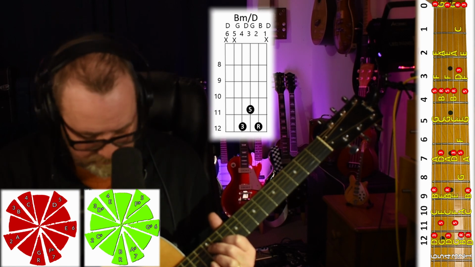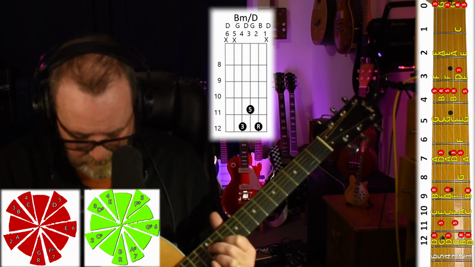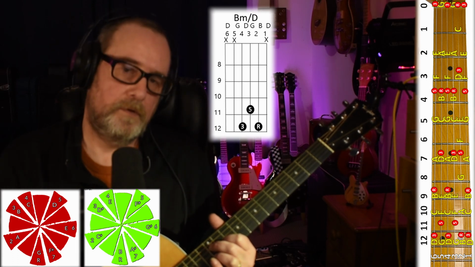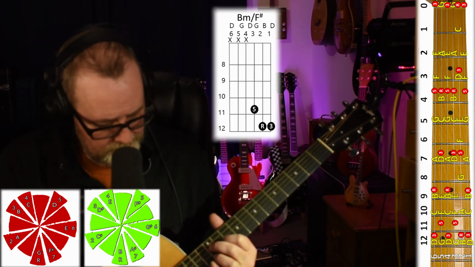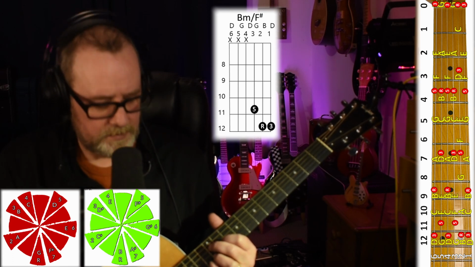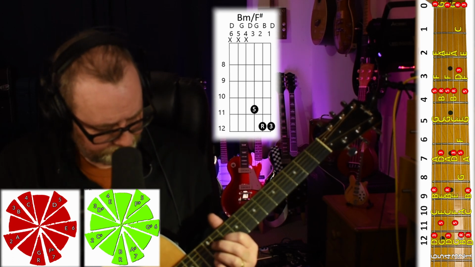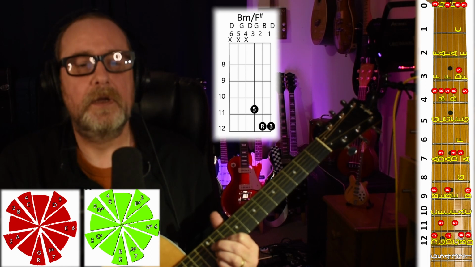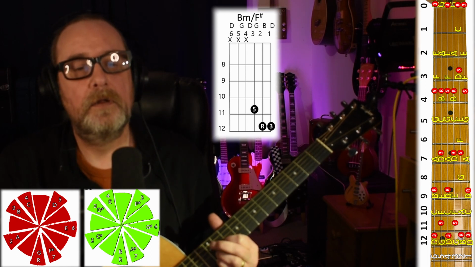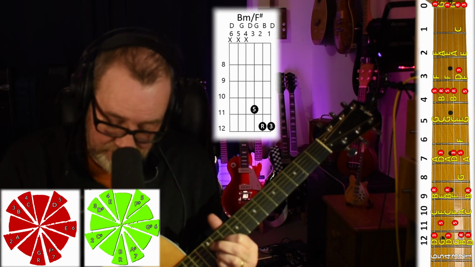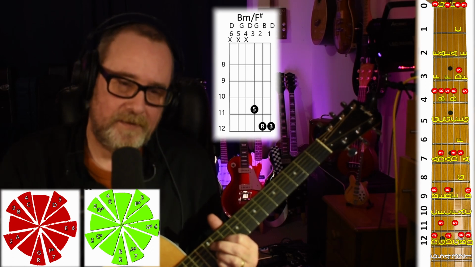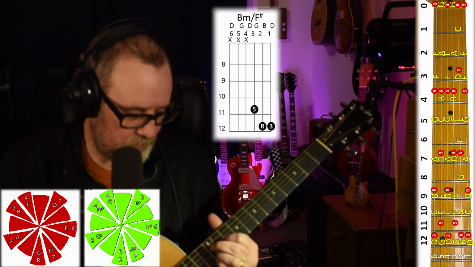Again, another first inversion, so 3, 5 root. And we could take that across again and make it 5, 5 root 3, second inversion. Or we can combine the two.